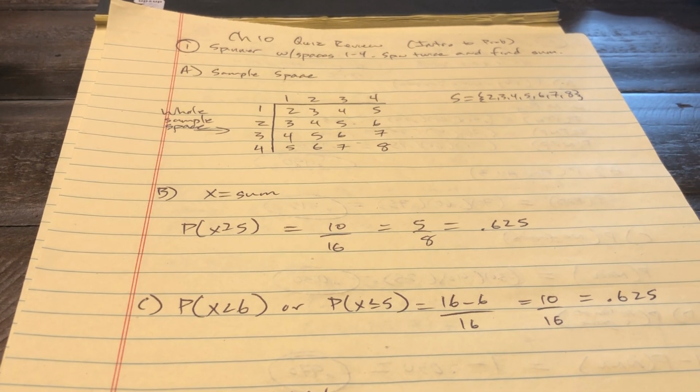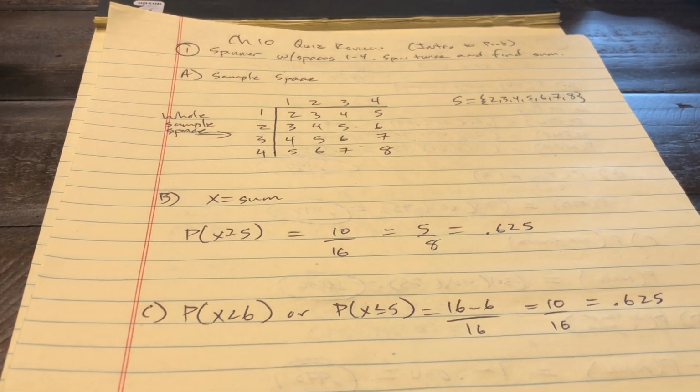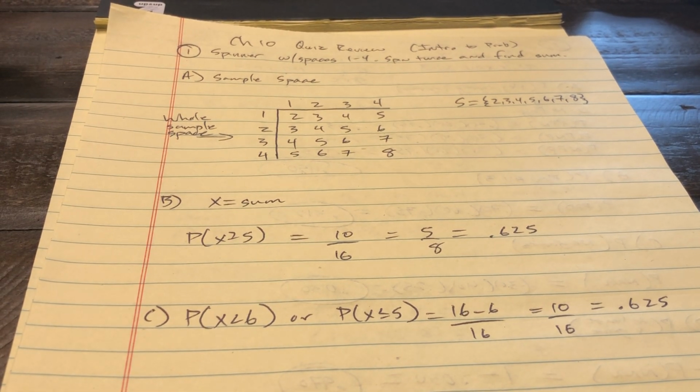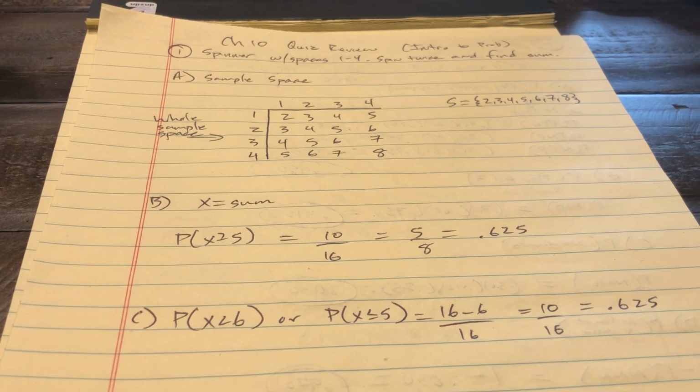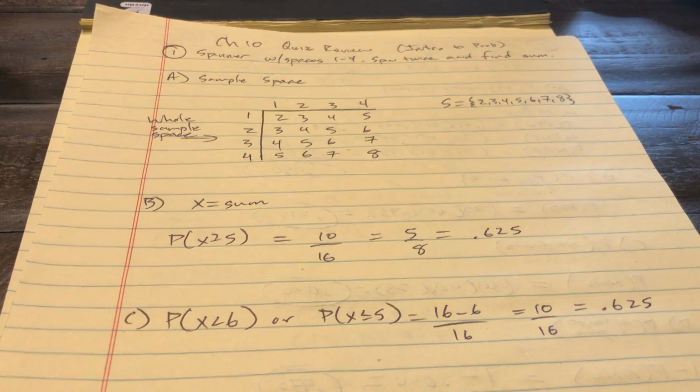All right, so number 1 says you have a spinner with 4 spaces labeled 1 through 4. All numbers are equally likely to be landed upon. You're going to spin the spinner twice and find the sum. So that's what x equals. Somewhere at the top right, x equals the sum. You have to define this. Now it says find the sample space for the sum of the 2 spins.